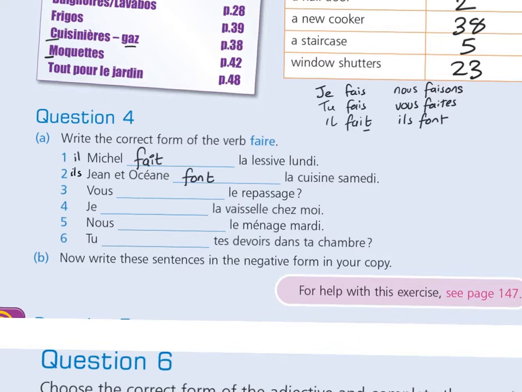3. Vous blank le repassage. Vous faites le repassage. 4. Je fais la vaisselle chez moi. 5. Nous faisons le ménage mardi. And 6. Tu fais tes devoirs dans ta chambre.